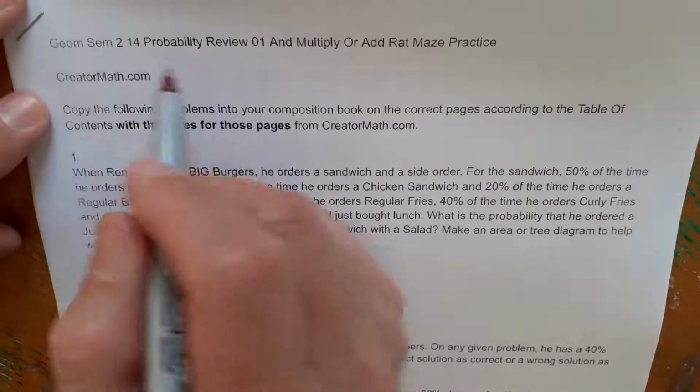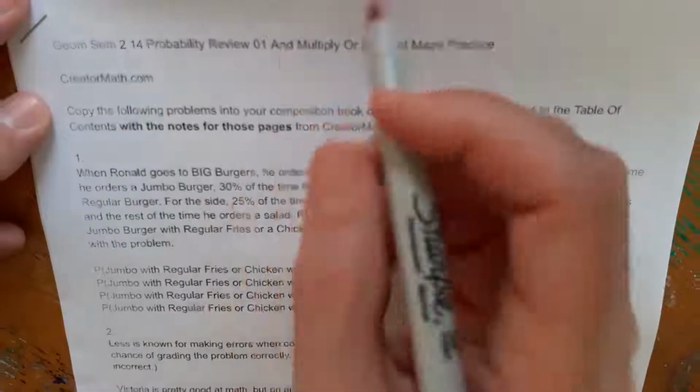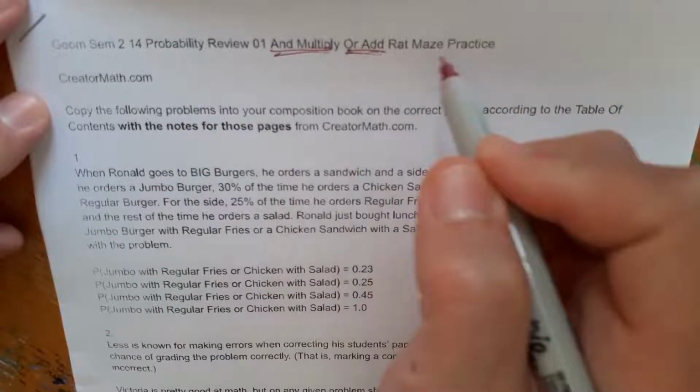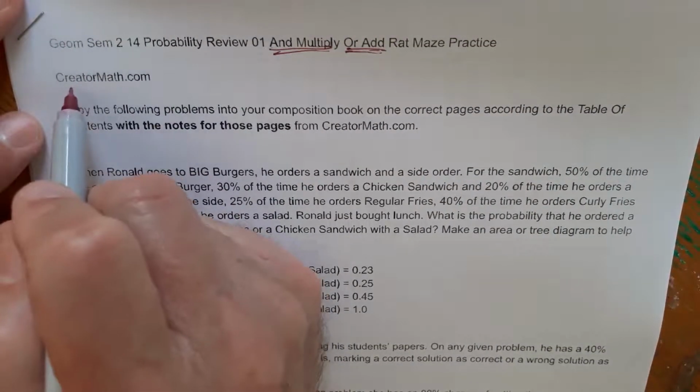This is Geometry Semester 2. It's the 14th unit called Probability Review. It's the first lesson called And, Multiply, or Add, Rat Maze Practice. It's on creatormath.com under the Geometry tab. You might have to Google creatormath.weebly.com to find it.